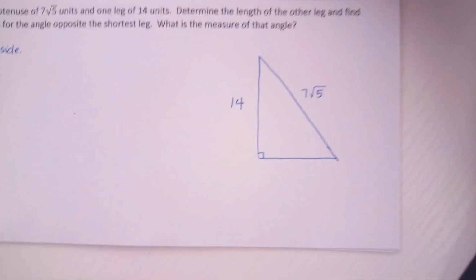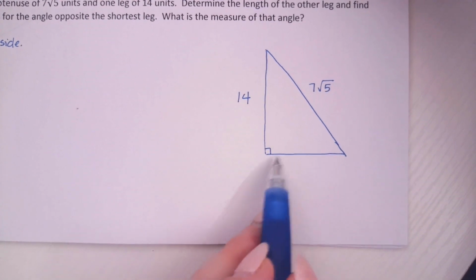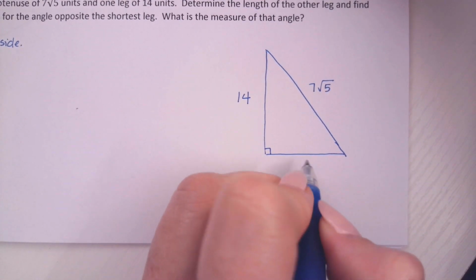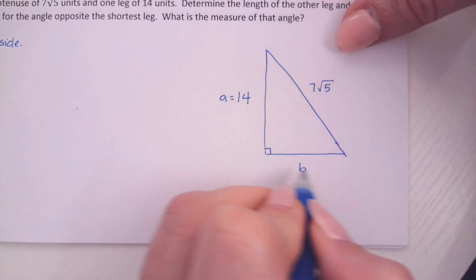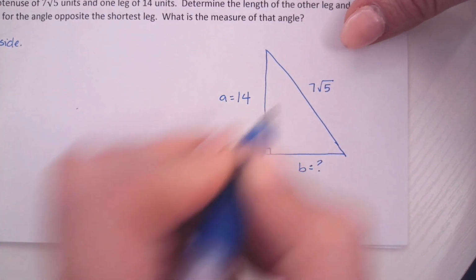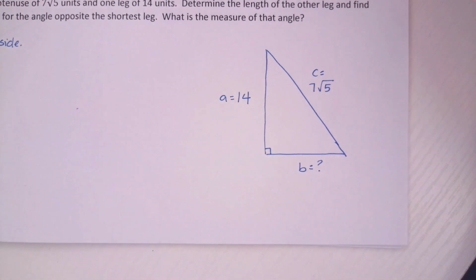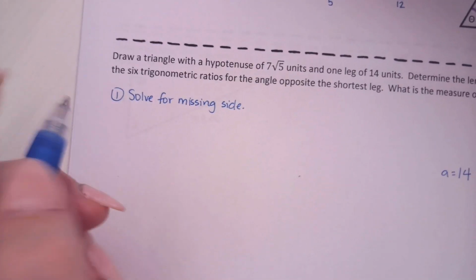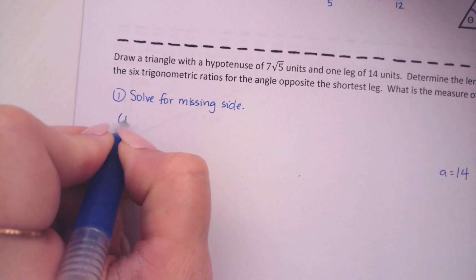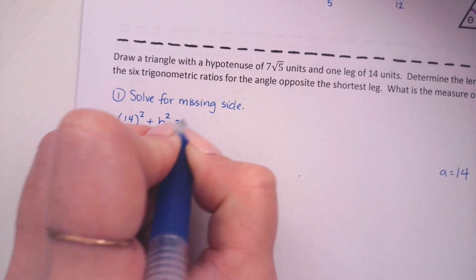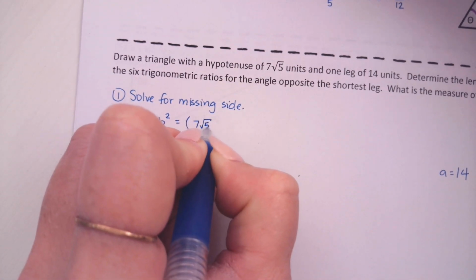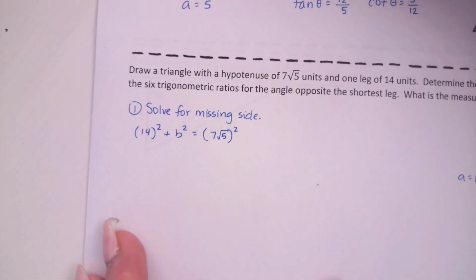Do you want to call this A or B? It doesn't matter. B? Too late. Someone said B. So we'll say A is 14, B is the one we don't know, and C, your hypotenuse, is always going to be C. Yep, we'll do our Pythagorean theorem. We have our A squared plus our B squared equals our C squared.